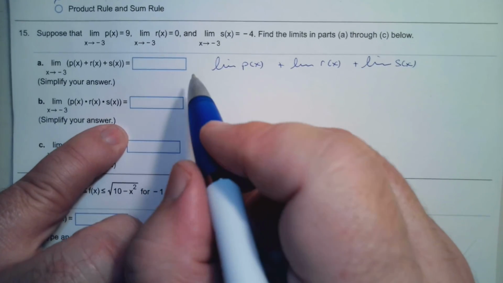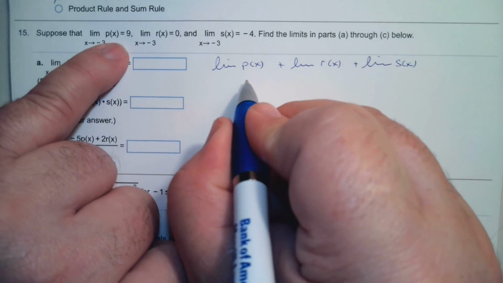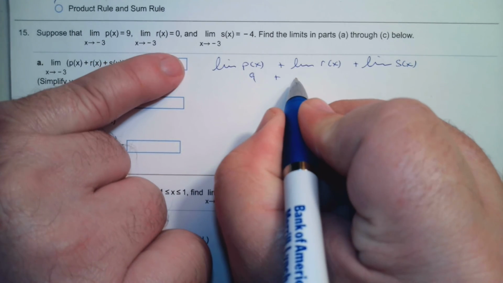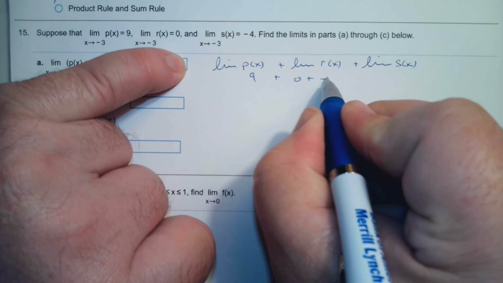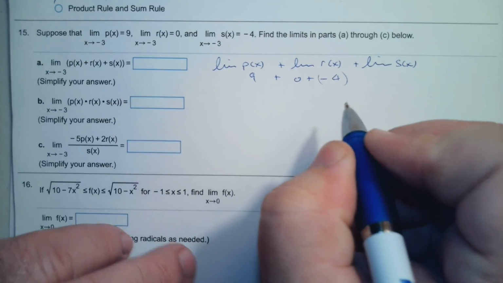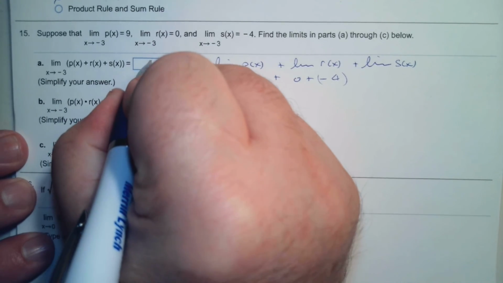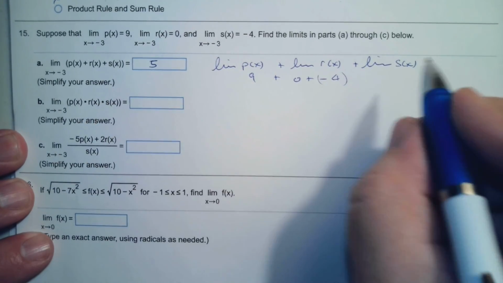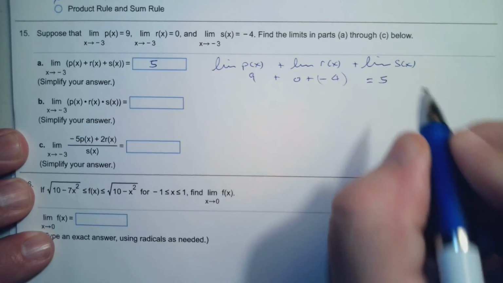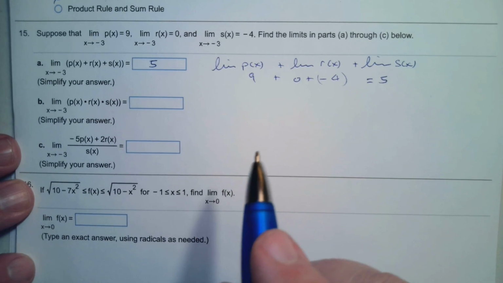So this is 9 plus 0 plus negative 4, which is 5. So it's 9 minus 4.